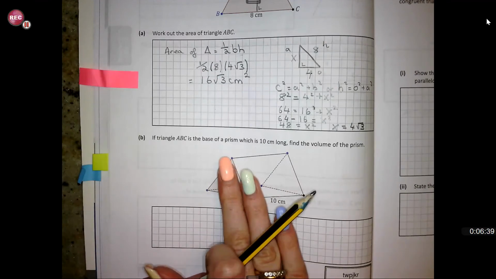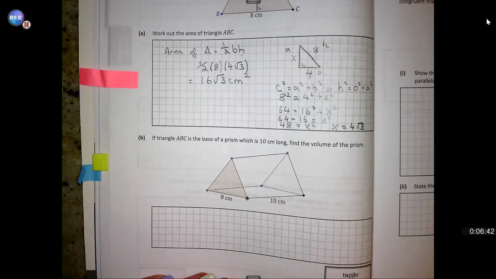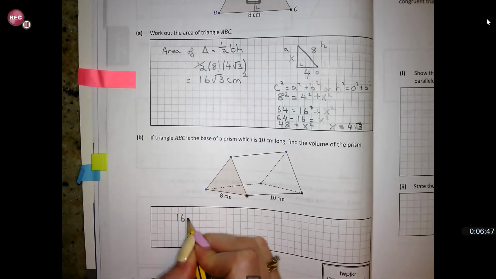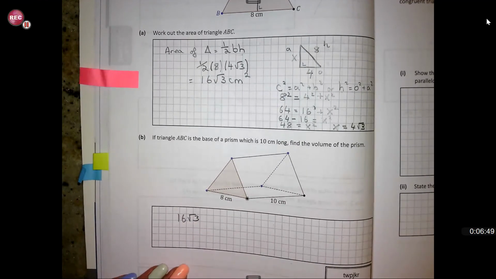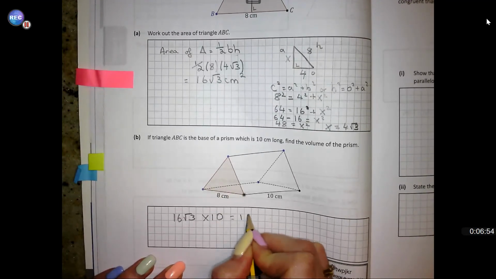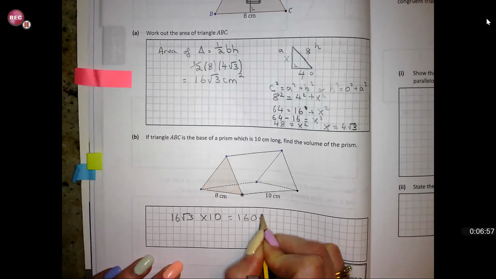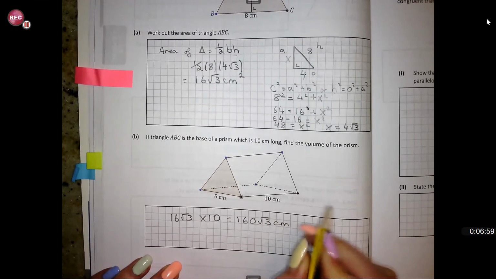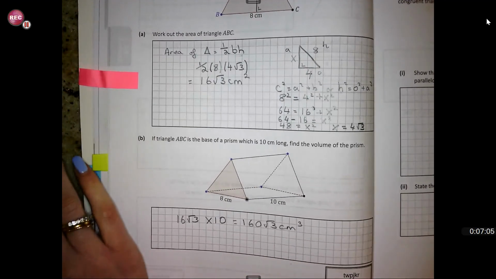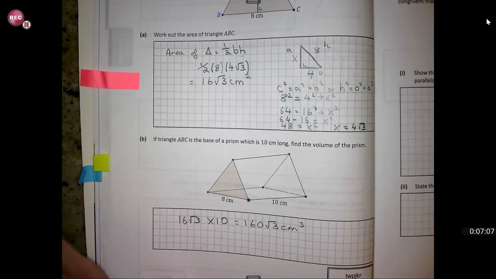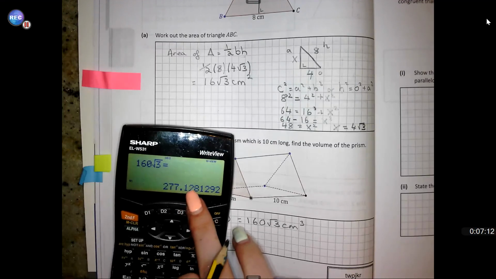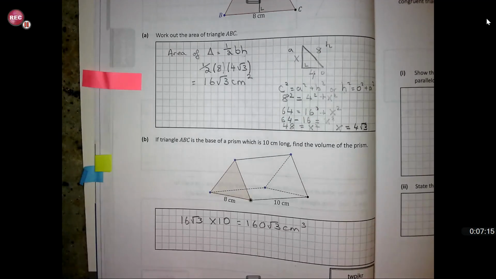And all you do is you multiply it by the length or the depth of the shape. So in this case, the area was 16 root 3. And all we're doing is multiplying that by 10, which would give you 160 root 3 centimeters cubed. Remember, it's cubed because it's volume. If you left that in decimal form, it would give you 277.128, which is perfect as well.